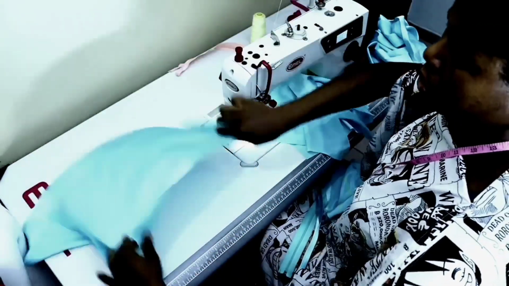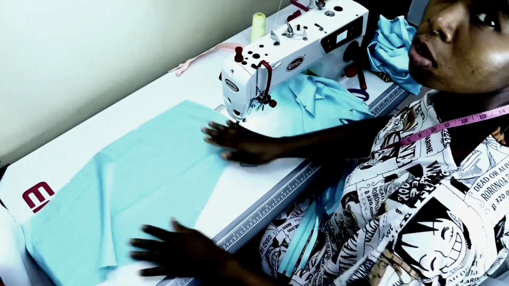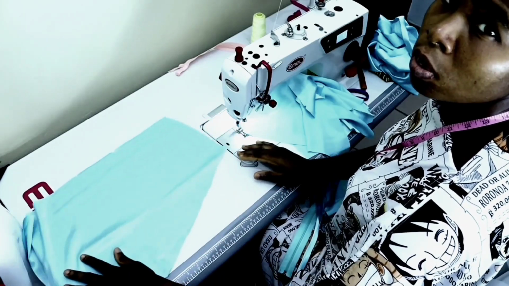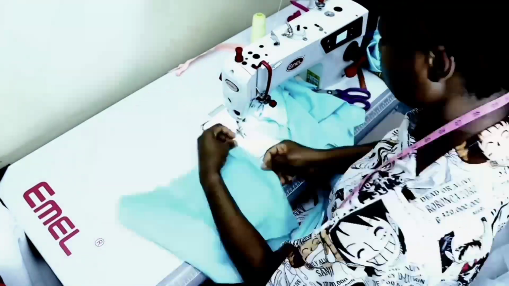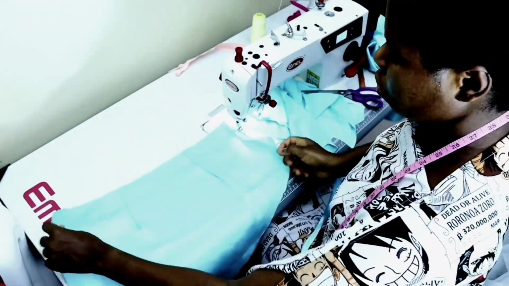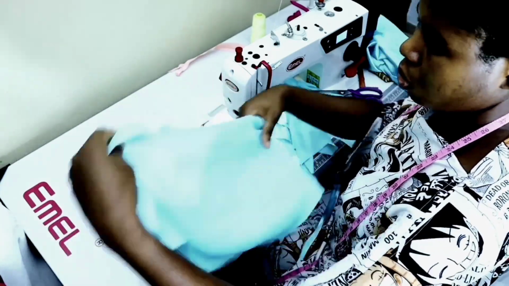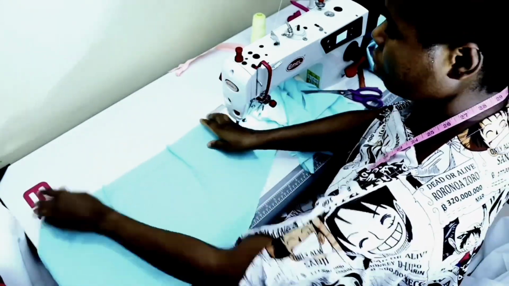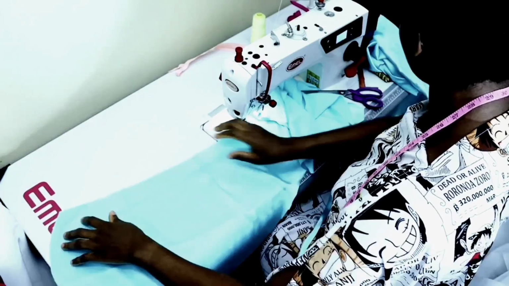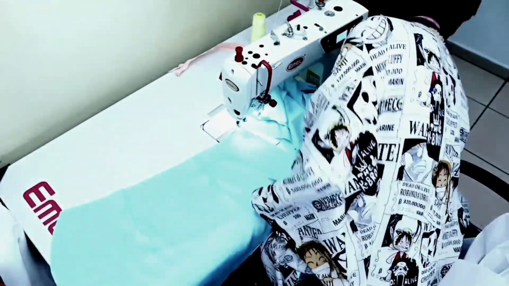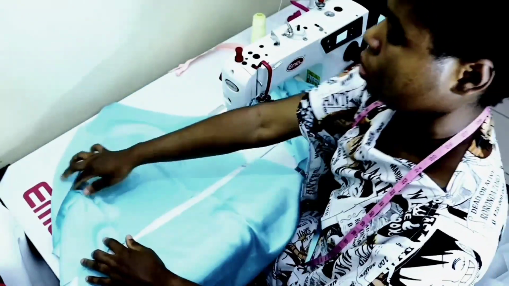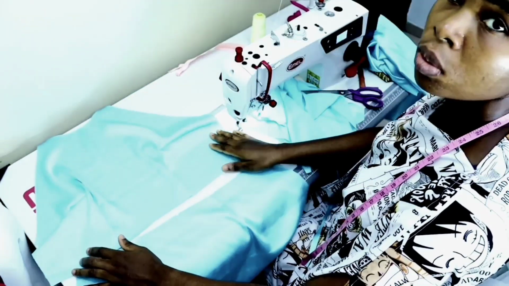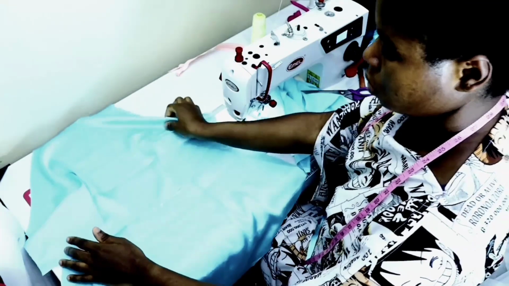So the next thing you want to do is to take the lower part of the front. This is the lower part of the front. You also stitch in your waist dart. Alright, so I'm done stitching in the waist dart. The next thing you want to do is to join the upper part and the lower part of the front together. So this is the upper part of the front, and then this is the lower part of the front.